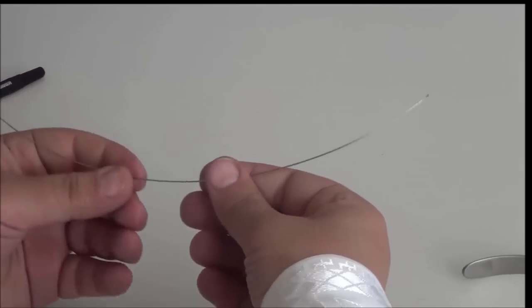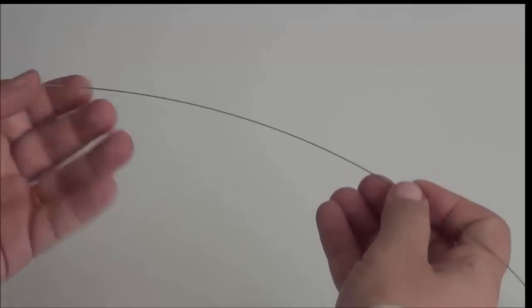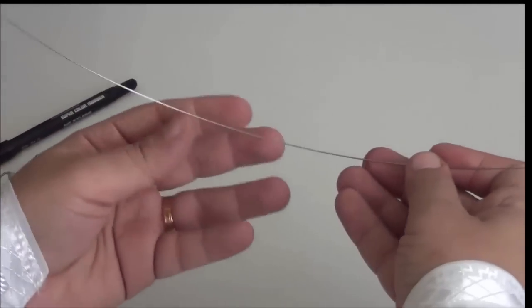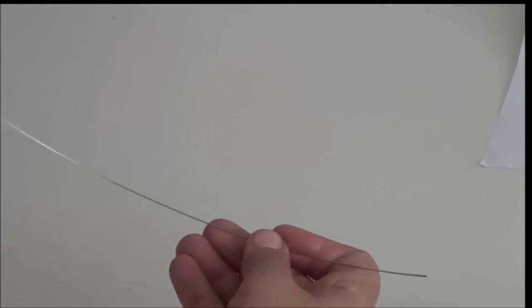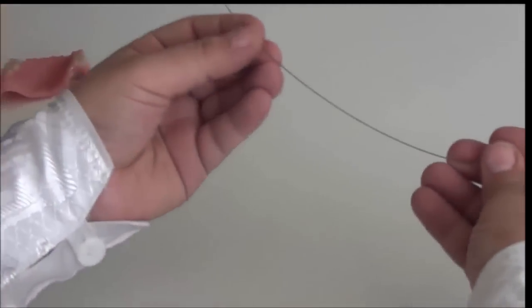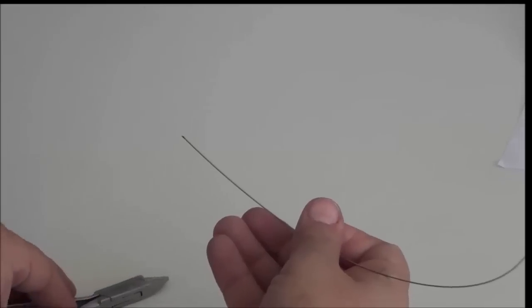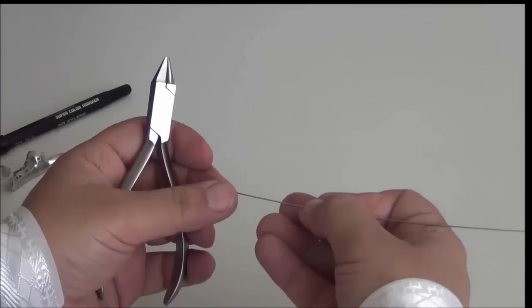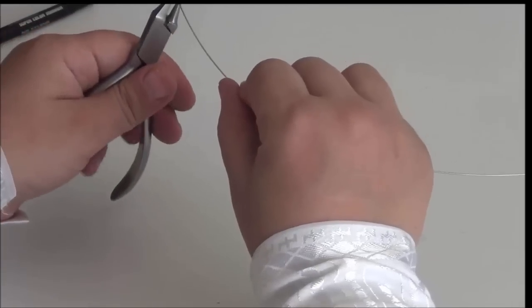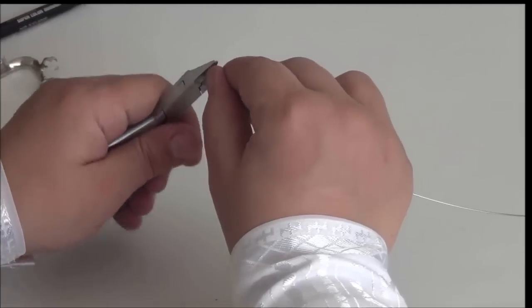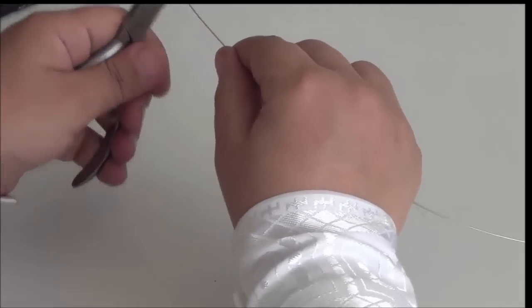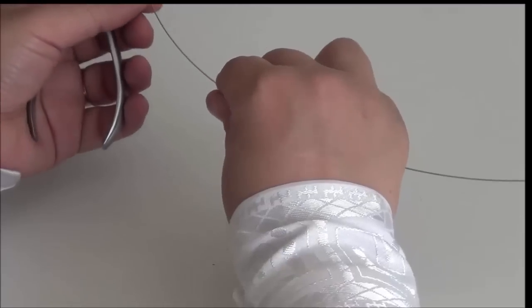So the wire comes ready to make. It's flexible, as you can see. And wrought wires have this ability. They are very flexible and they have a good fatigue resistance. So that means I could bend them many times and not have them fracture or deteriorate in any way. The fatigue forces can come during the wire bending or later on in function when they are around the teeth.